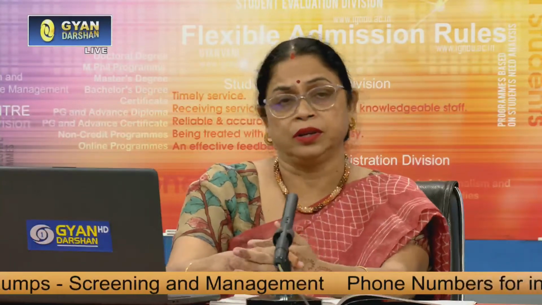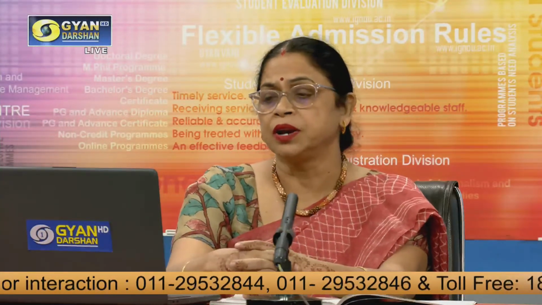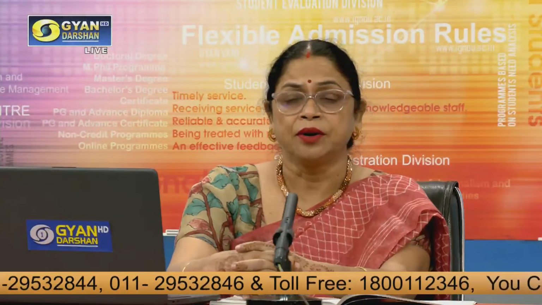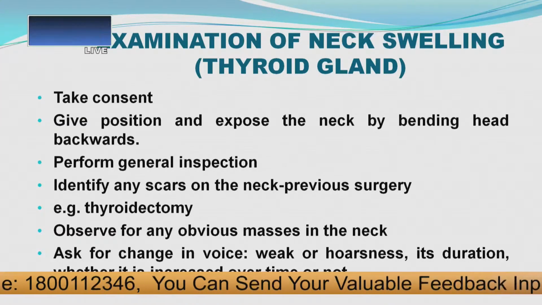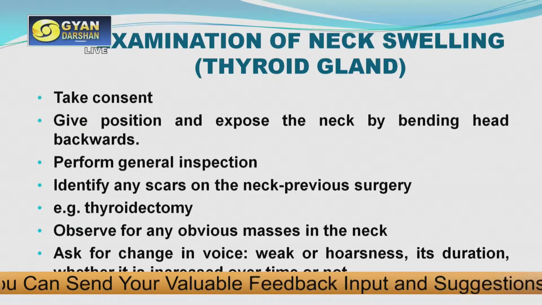Now, where can lumps occur in the body? There can be swelling in the neck, there can be swelling or a feeling of lump in the breast, or there can be lumps in the abdominal cavity. So they have different locations in different parts of the body. Let us first see the thyroid gland. The thyroid gland can also be enlarged, there can also be a lump in the thyroid gland, and the thyroid gland is present in the neck region.